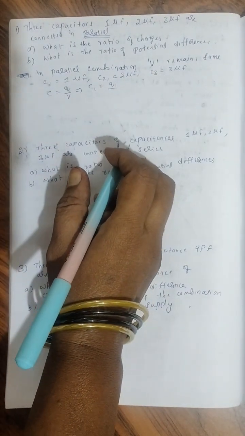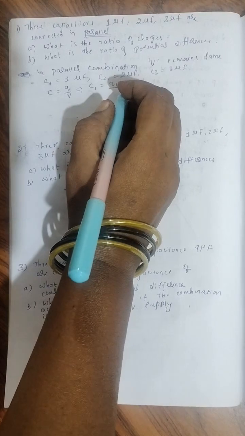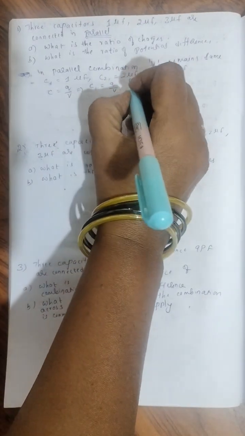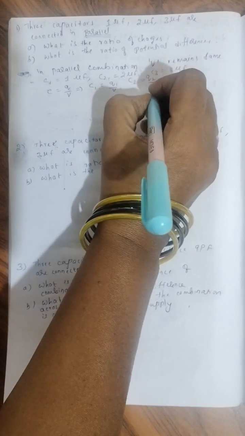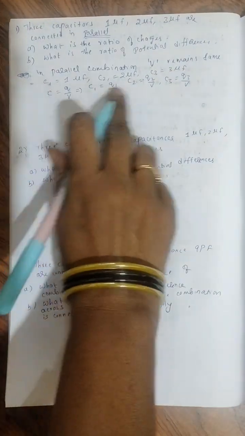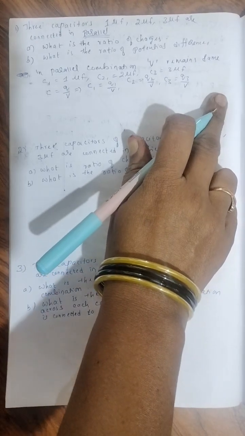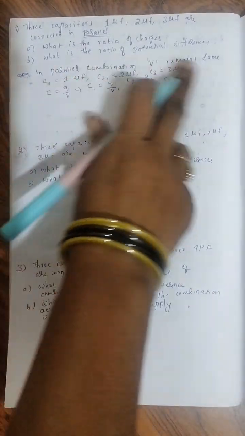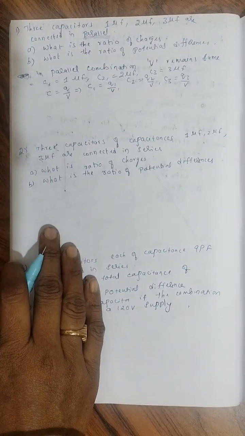C2 equal to Q2 by V, C3 equal to Q3 by V. Now V is same, because in parallel combination V remains same.